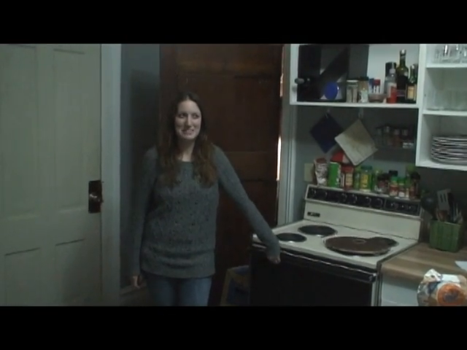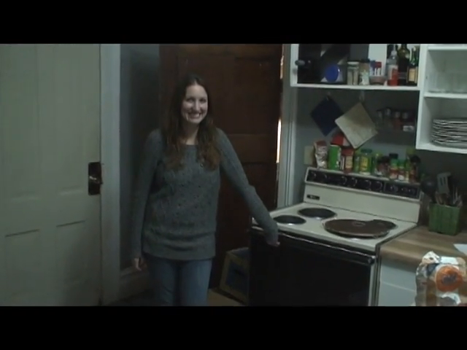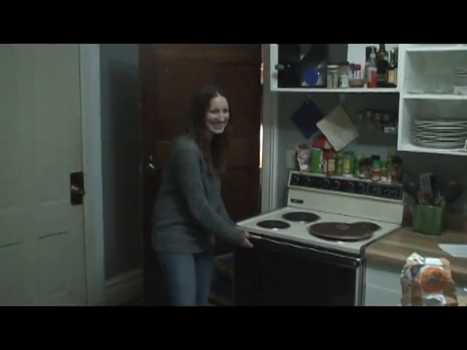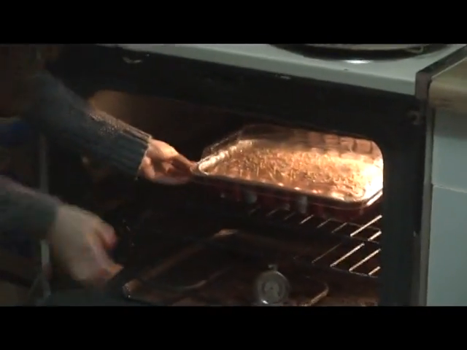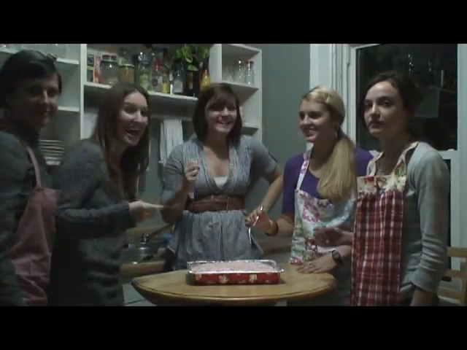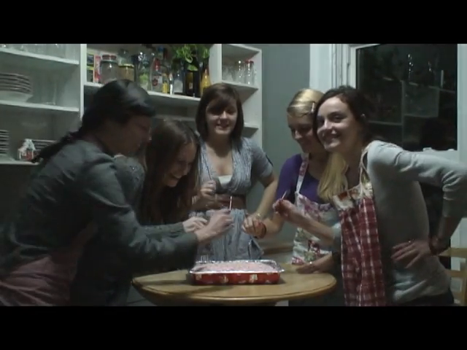I think it's close to being done. Do you smell what I smell? I think it's finished. Our adjectival cake. We're done.